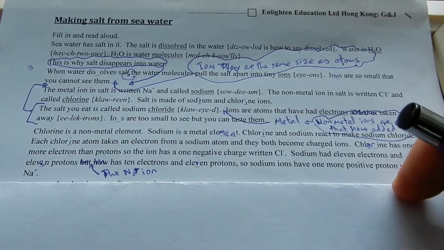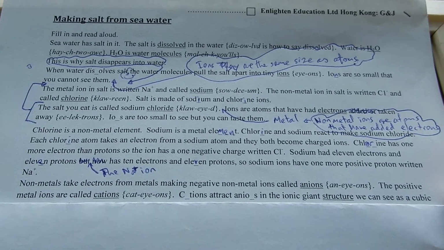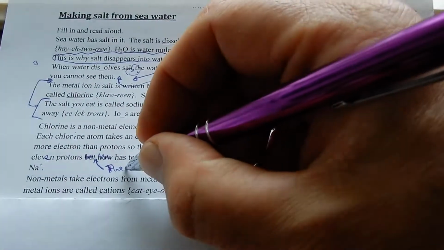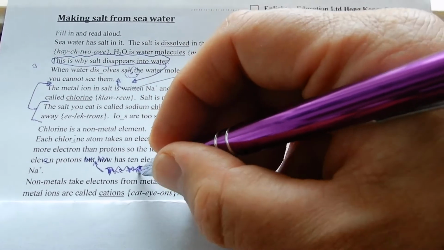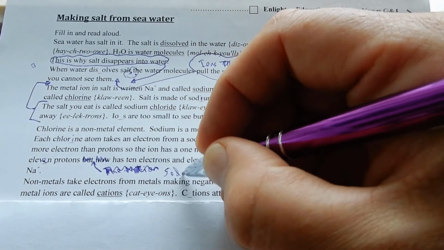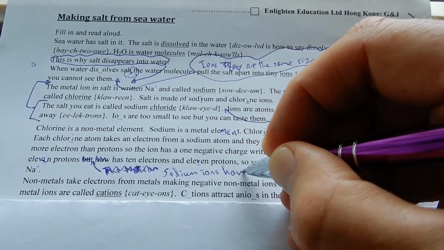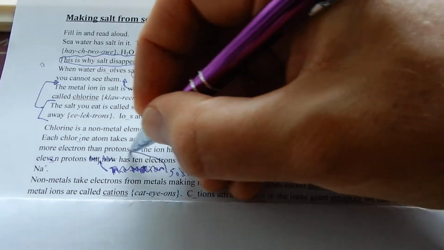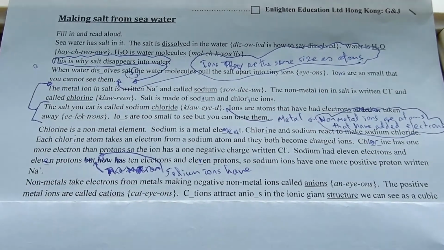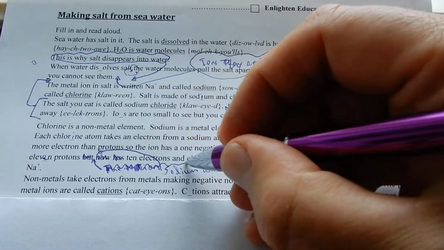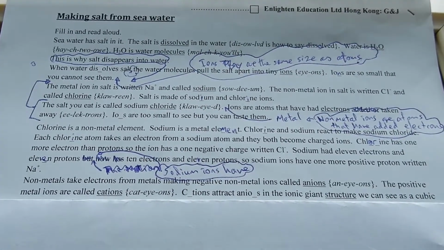So sodium ions have one more positive proton, written Na+.